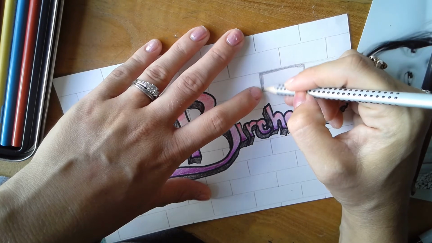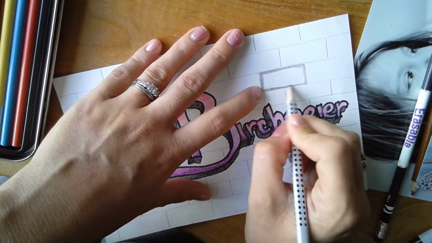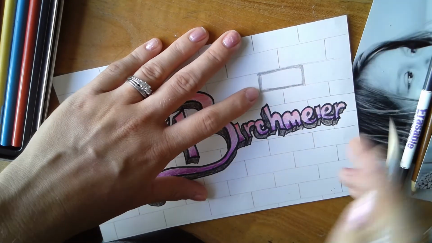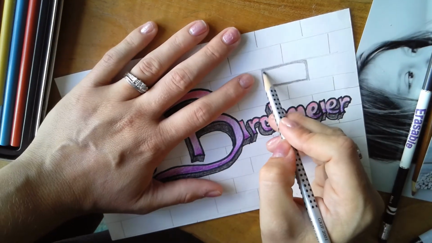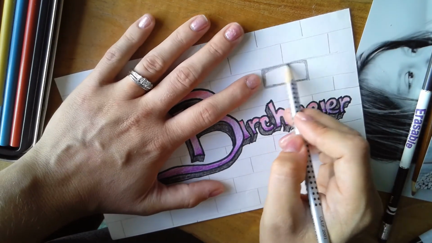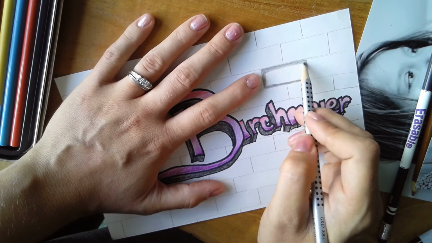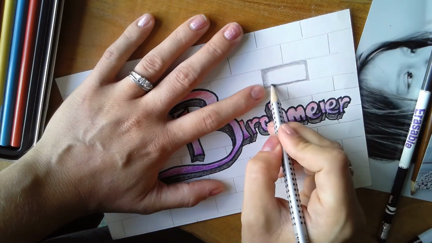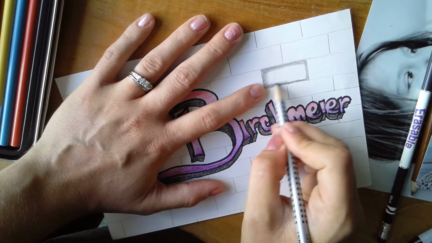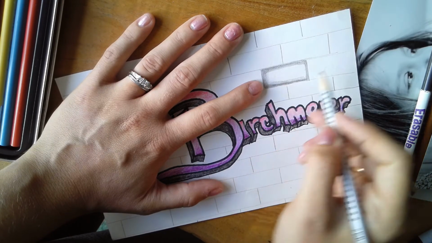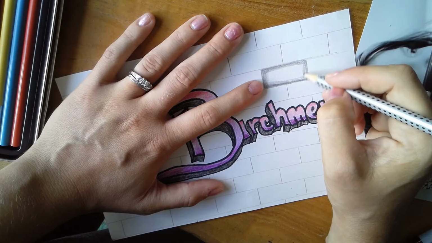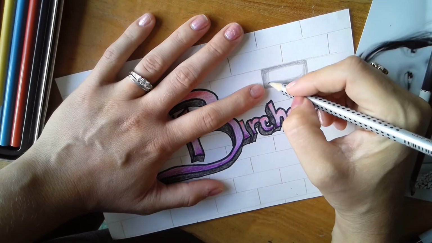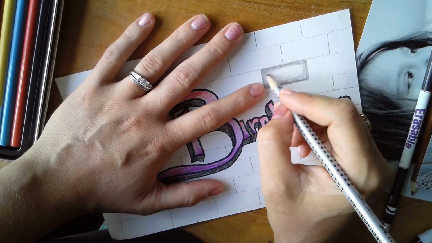All right, so I'm outlining the entire outside of the brick, really dark value, like a deep, deep color. Okay. The next thing you're going to do with a little bit lighter value is you're going to shade it in a little further, lightening up your value, shading it in a little further, lightening up your value, shading it in a little further. And you'll keep doing that until the whole entire brick is shaded in.